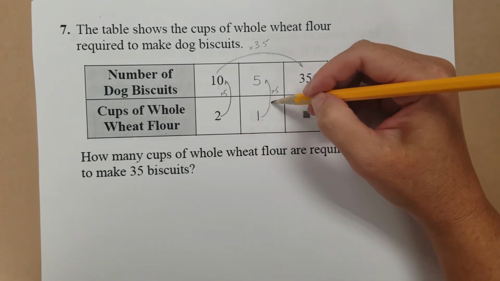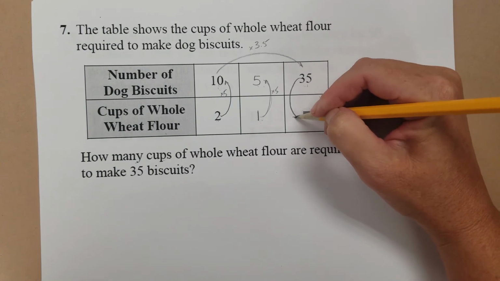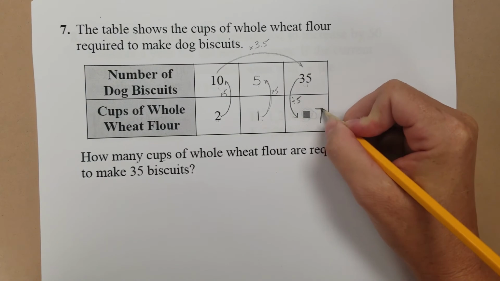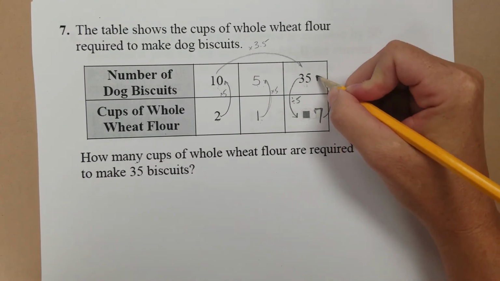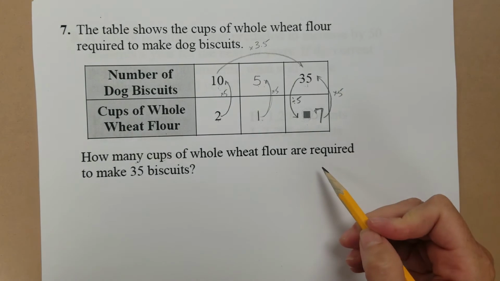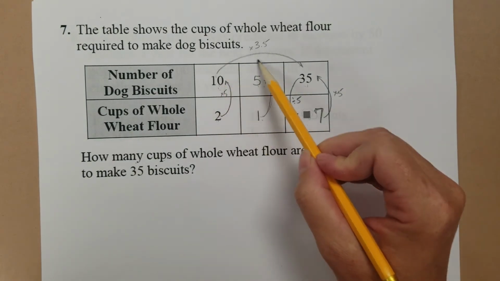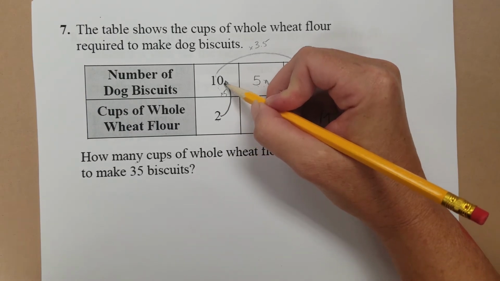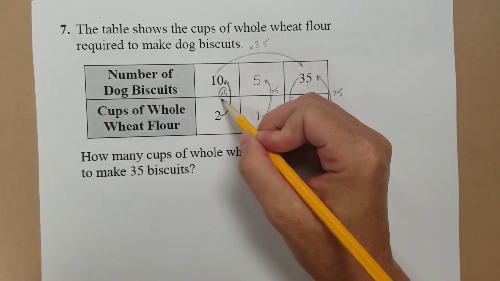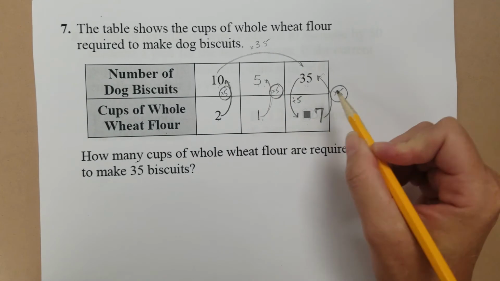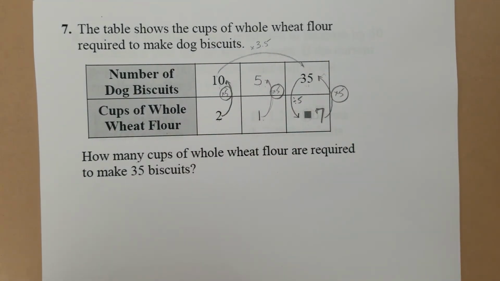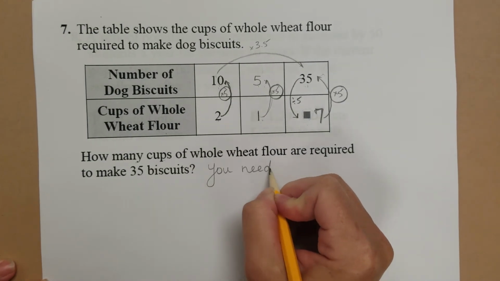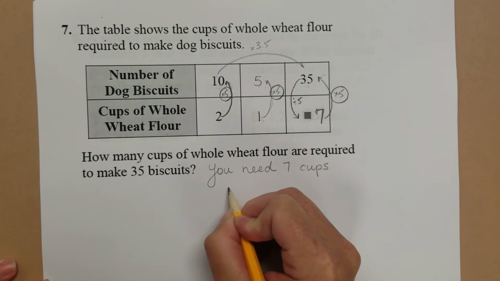So if I'm multiplying going up, I have to divide going down. So I'm going to divide by 5. 35 divided by 5 equals 7. And 7 times 5 equals 35. So charts work horizontally, but they also work vertically. So if I take the bottom number and multiply it, I get the top number. So if I multiply by the same factor, I should get the same rate. So the answer is you need 7 cups of flour.